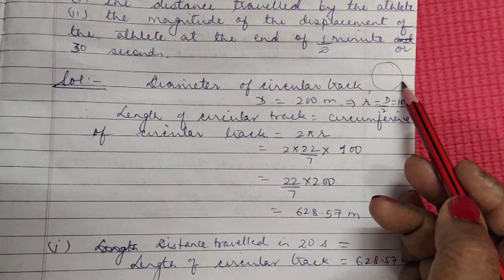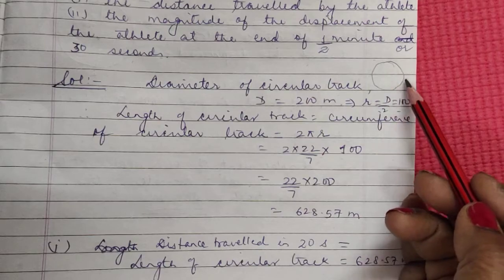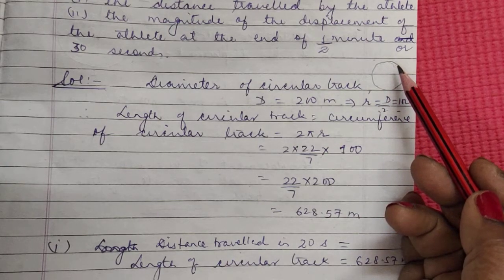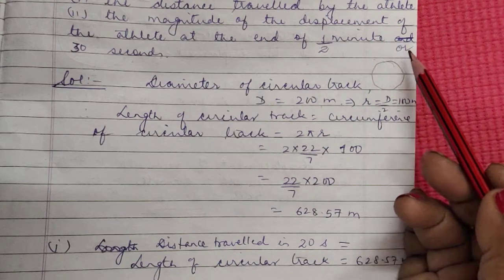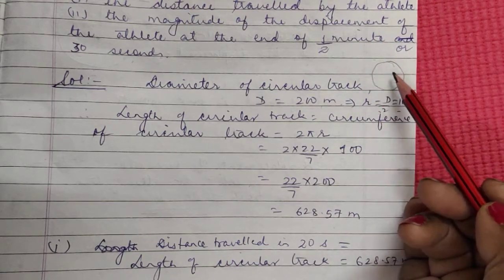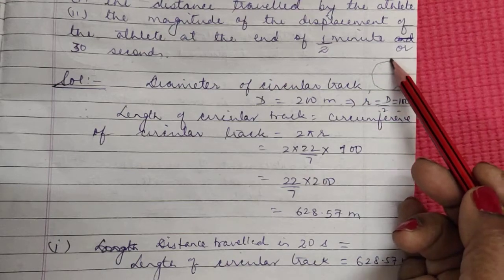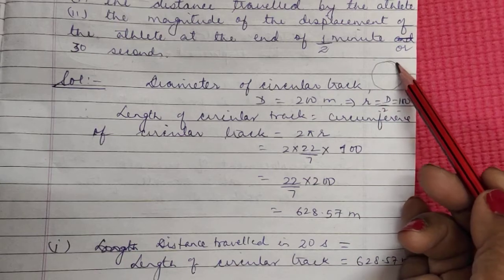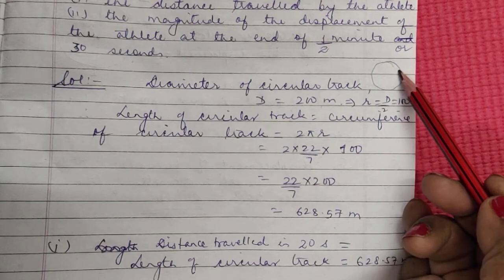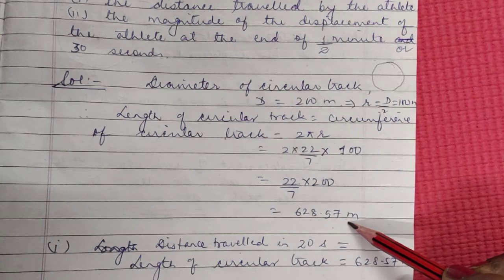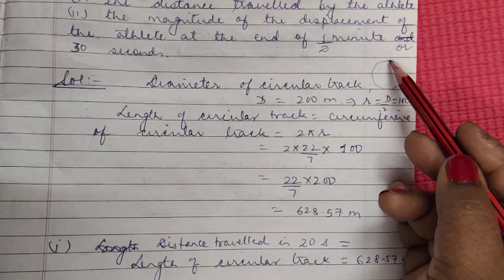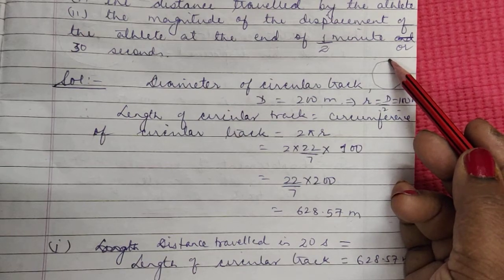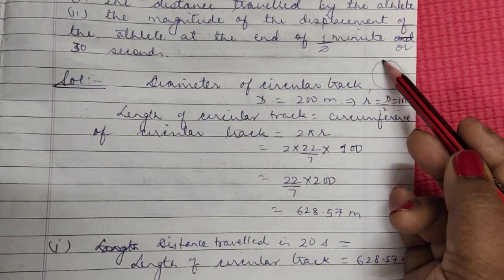Now the first question is, find the distance traveled by the athlete in 20 seconds. Okay. So what is distance traveled in 30 seconds. So what is the distance traveled by the athlete in 20 seconds? In 20 seconds, it will be covering the whole circle, the whole circumference. So that will be equal to 628.57 meter. Now how much is left? 10 more seconds, isn't it?